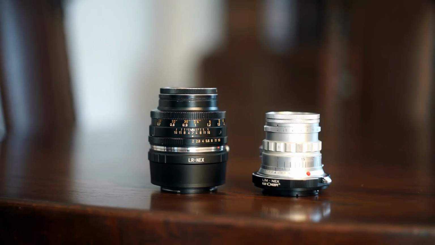So guys, there you have it. Let's sum this comparison up. We have two lenses that are quite different from each other, but they have the same optical formula.